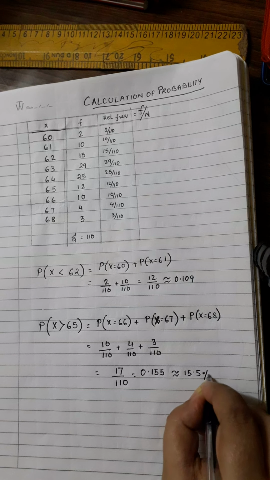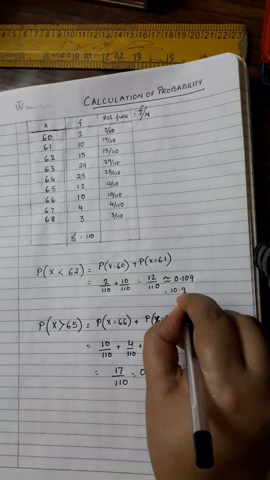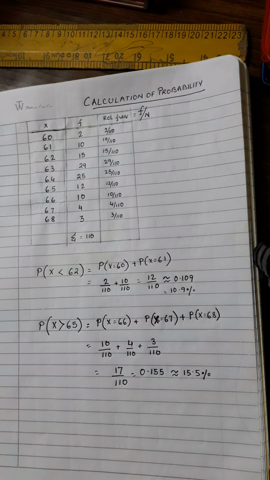So here we say there is a 10.9% chance that the height of that boy is less than 62 inches, and here we have a 15.5% chance that the height of the boy will be greater than 65 inches.